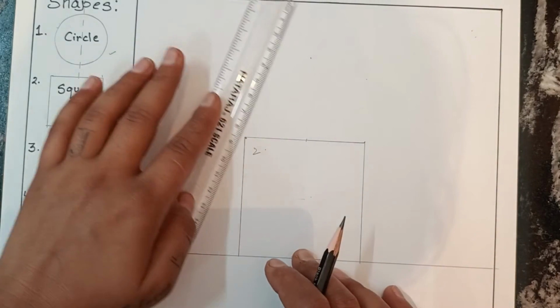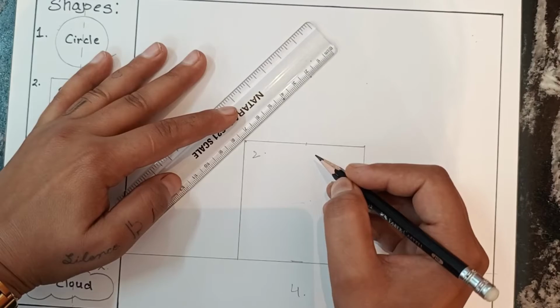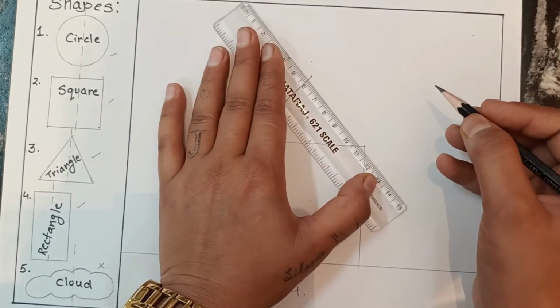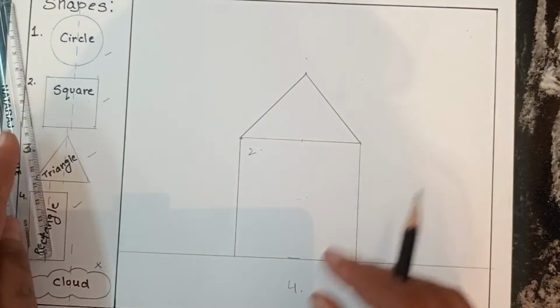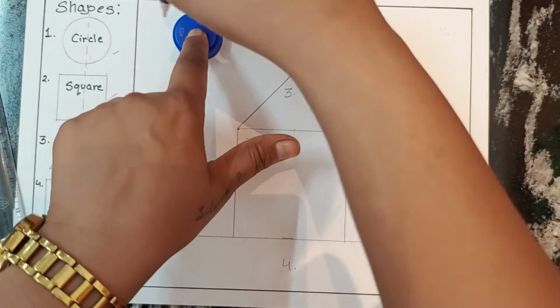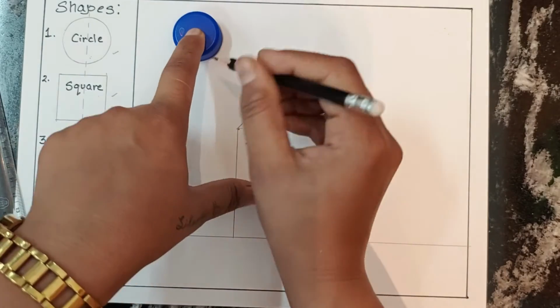And now I am taking the triangle. For the triangle I have taken the center. After taking the center out of the square, let's make the 2 diagonal lines from each side. We have done the diagonal lines, straight lines, and everything in the previous video. I have attached that video in my description. You can find that also, and we can do the activity based on lines.